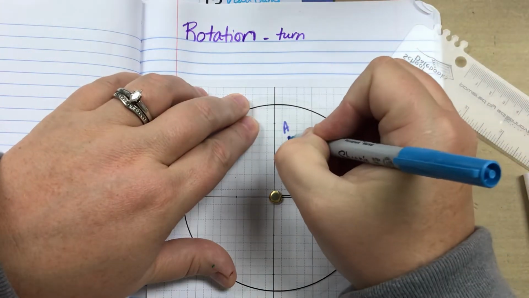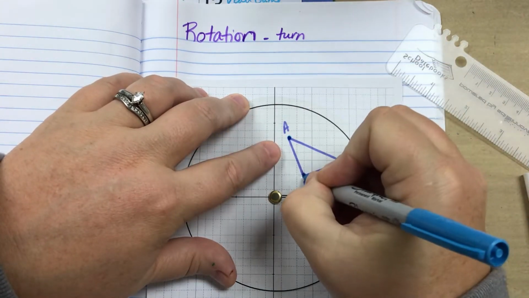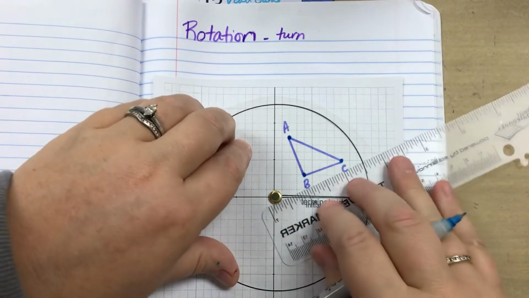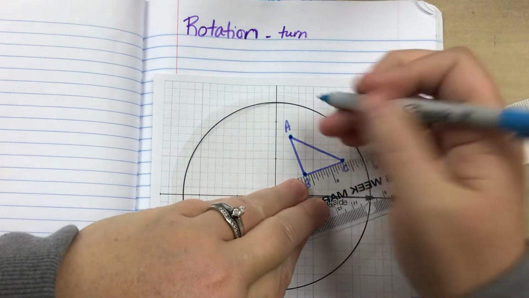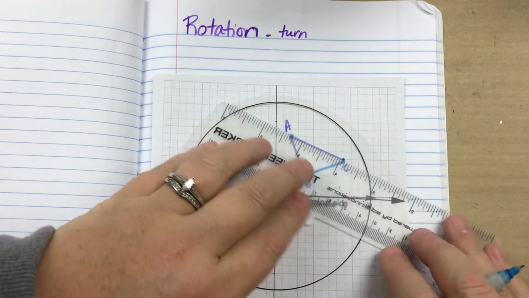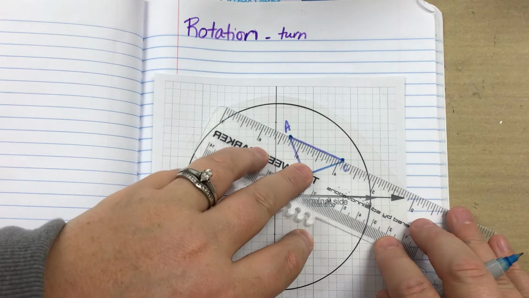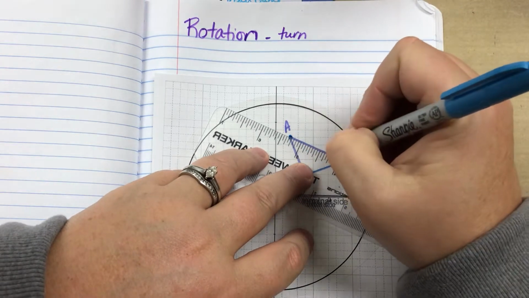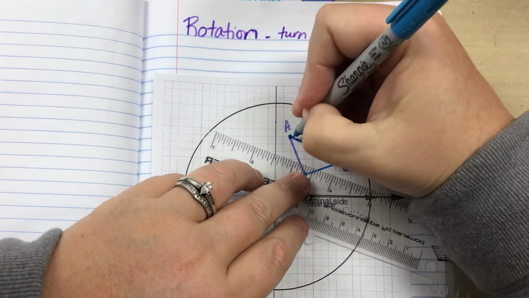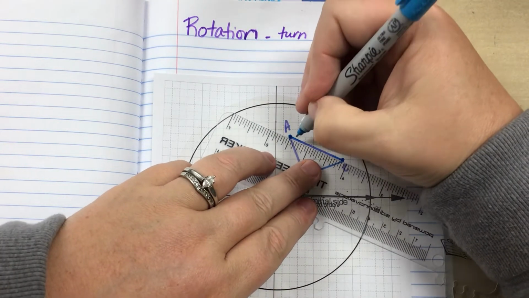Okay, so I'm going to make my points, and then I'm going to use my ruler so I am neat. And we're tracing again over the triangle. Do the best that you can. If you're accurate, it'll make your end conclusions a lot easier for you.